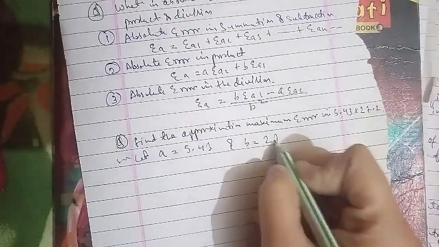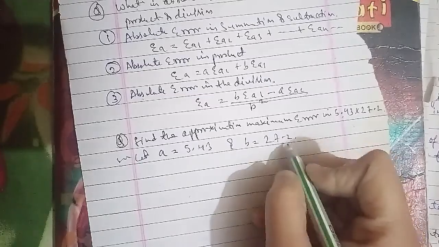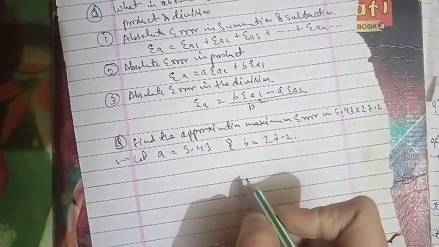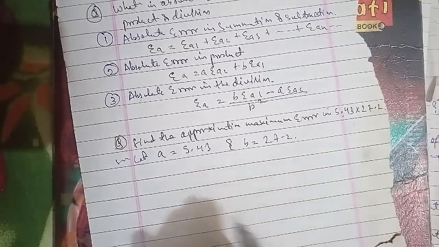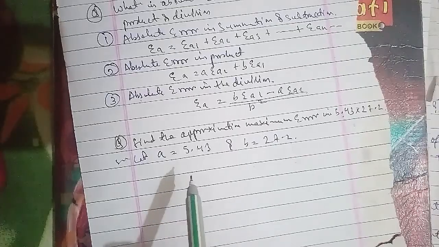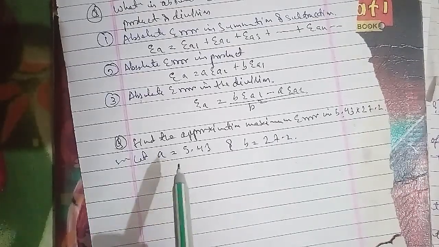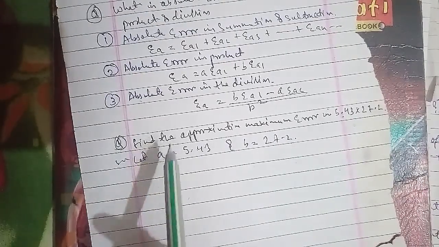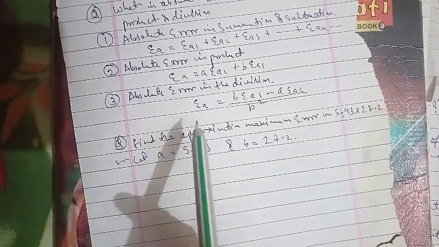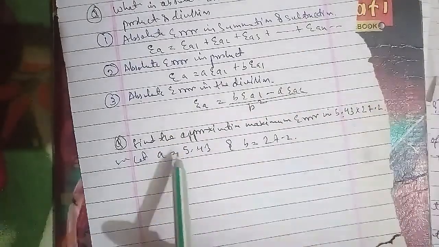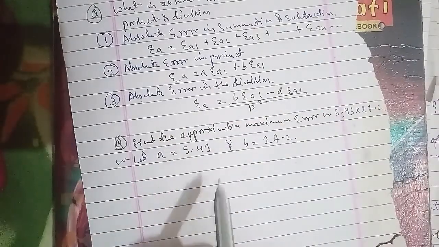So the absolute error in the product is given as EA equals A EA2 plus B EA1.